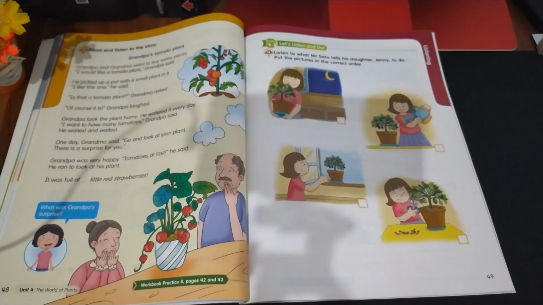Next, place the plant near the window so that it gets the sun. Which one? Yes. Mr. Seto tells Jenny to put the plant near the window.